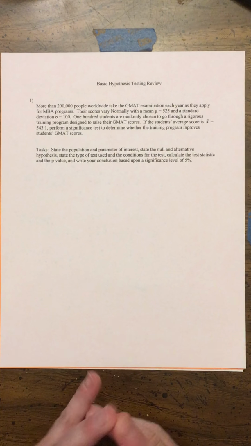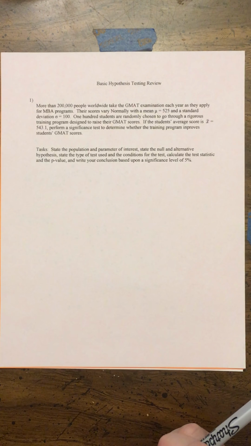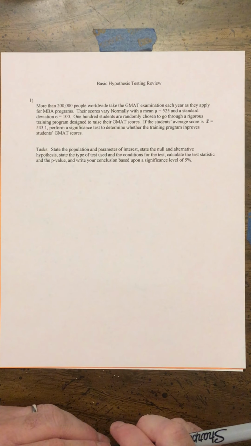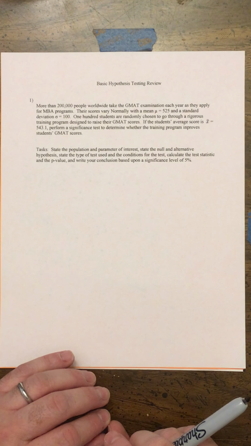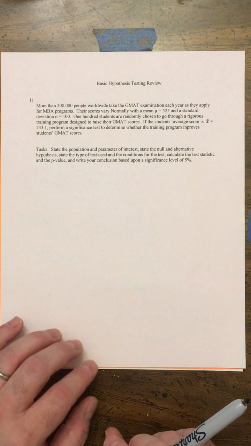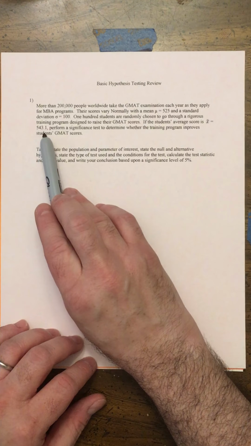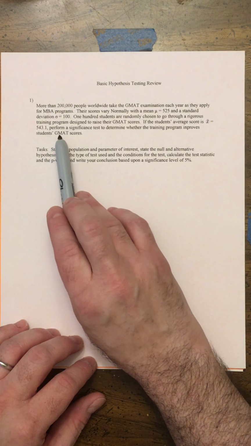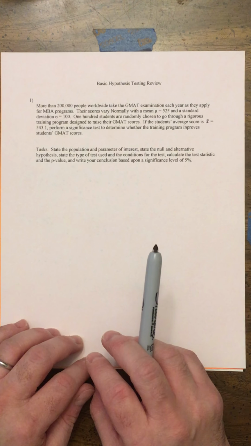More than 200,000 people worldwide take the GMAT exam each year as they apply for MBA programs. Their scores vary normally with a mean of 525 and a standard deviation of 100. 100 students are randomly chosen to go through a rigorous training program designed to raise their GMAT scores. If the students' average score is 543.1, perform a significance test to determine whether the training program improves students' GMAT scores.